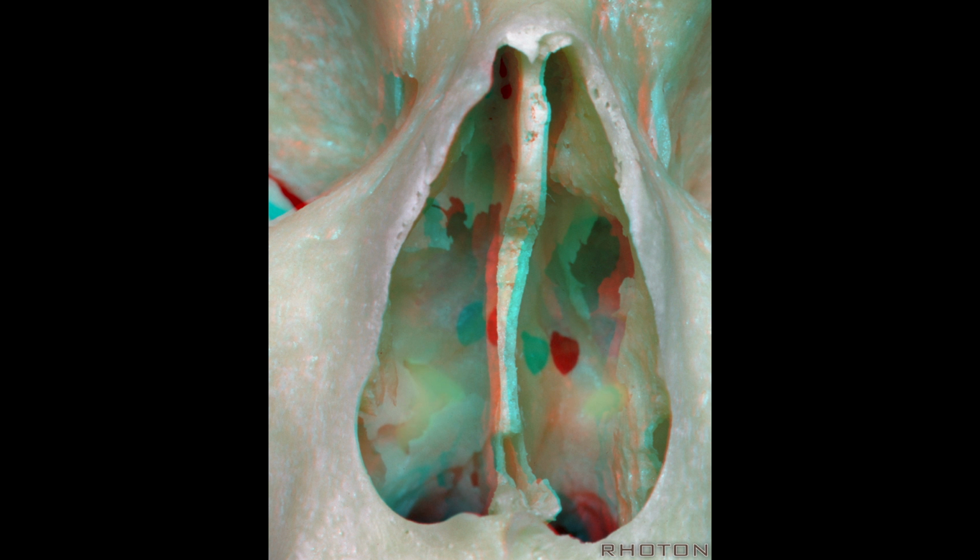This is sphenopalatine foramen between the sphenoid and orbital process of the palatine bone. And this is where the maxillary artery comes into the nasal cavity. So nasal septum is formed above by perpendicular plate of ethmoid, below by vomer, anteriorly by nasal septal cartilage.